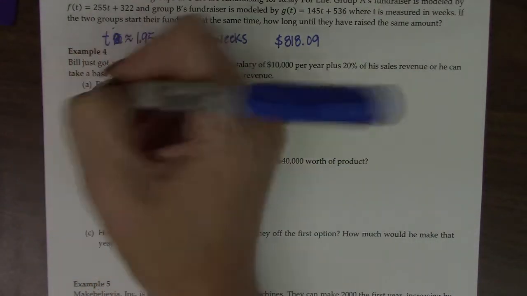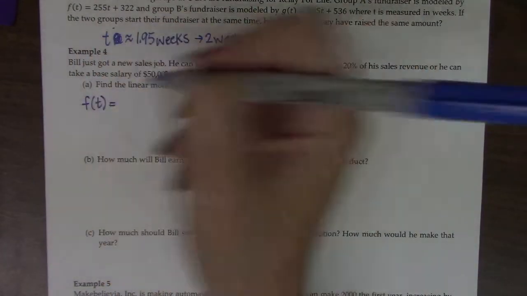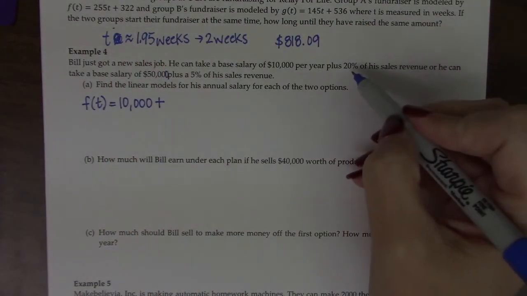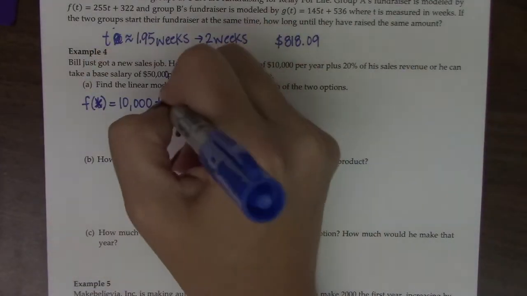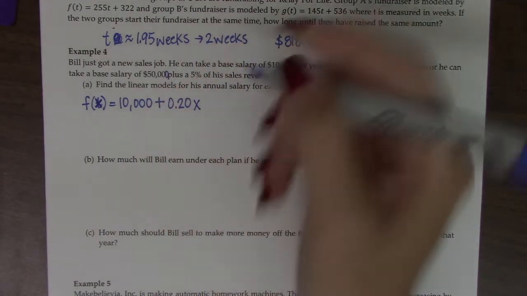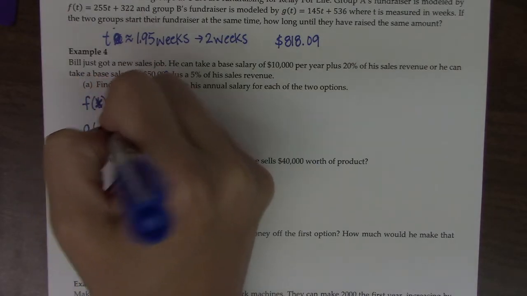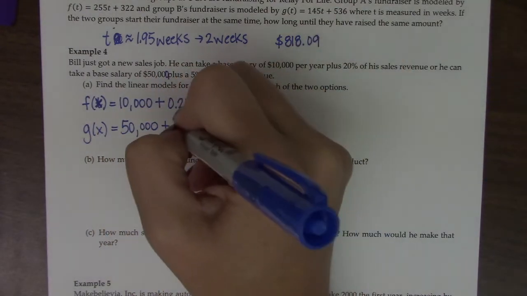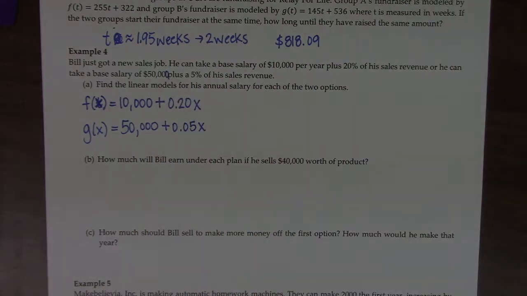So we'll let f of x be his $10,000 base pay, plus he gets 20% of his sales revenue. I'm going to call this an x: 0.2 times however many dollars he sells. The second job, we'll call that g of x, just to give it a separate name. He gets $50,000 in base pay, but he only gets 5% of his annual sales. So these are the linear models for our two options.